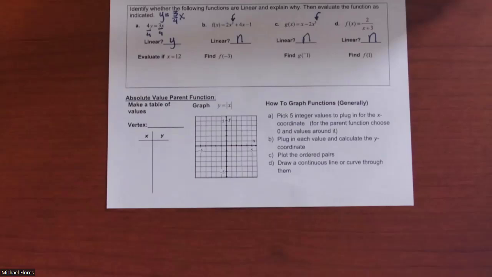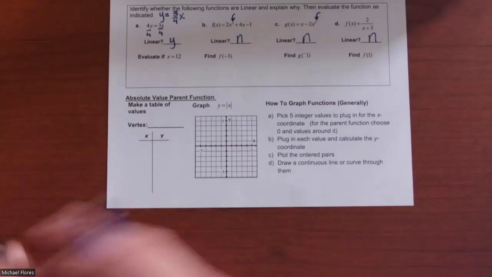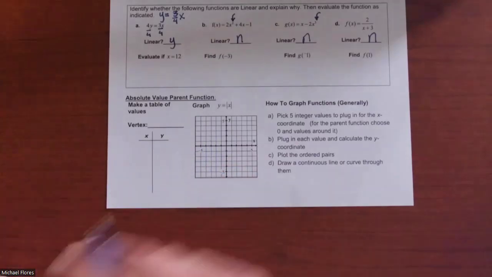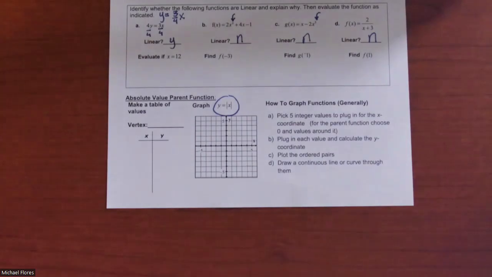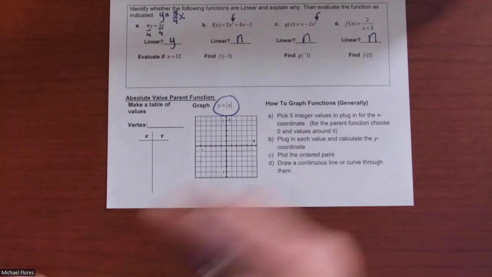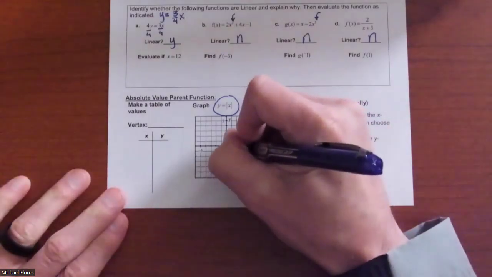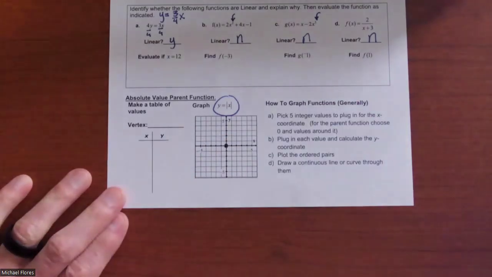Okay, absolute value parent function. Make a table of values, vertex, and then it gives you this table here. This is, by the way, the parent function of absolute value functions. Y equals the absolute value of x, and it wants us to graph that function. Here's what I'm going to do. I'm going to start by putting a coordinate right at the origin.